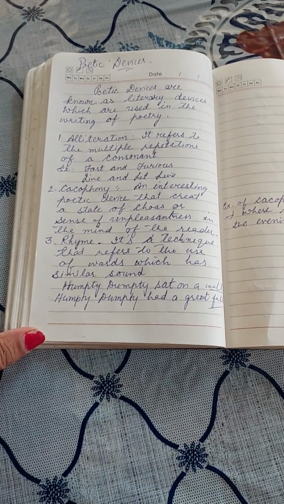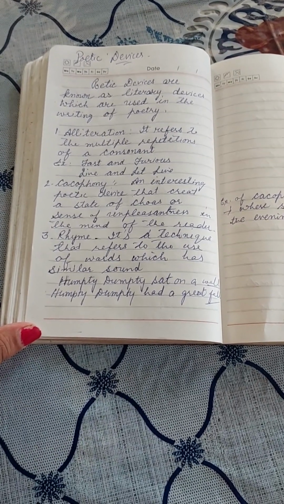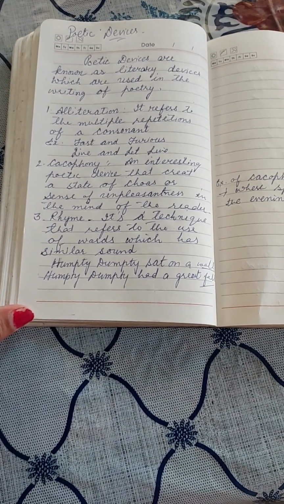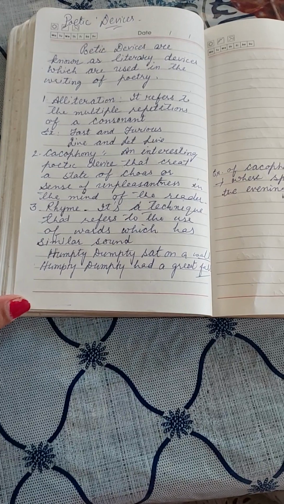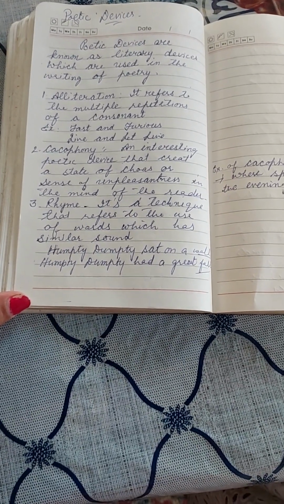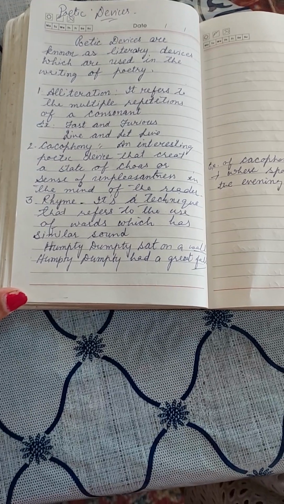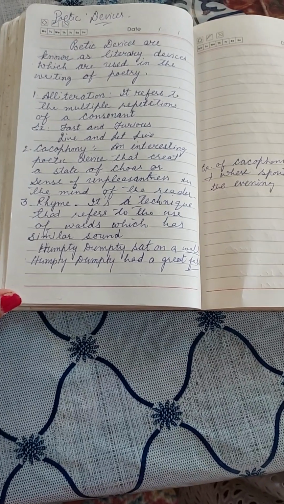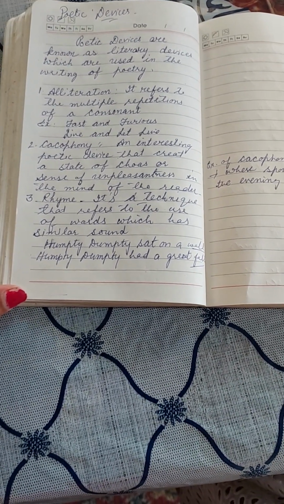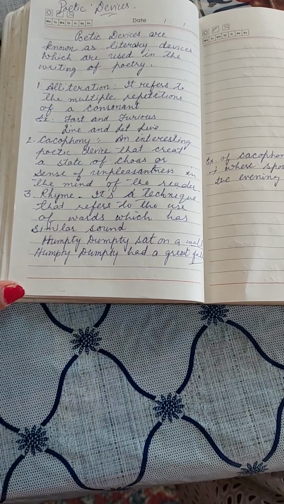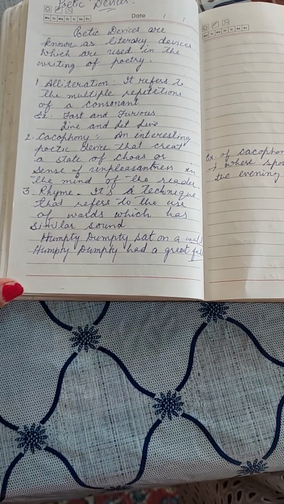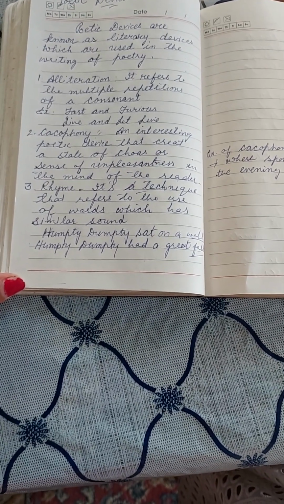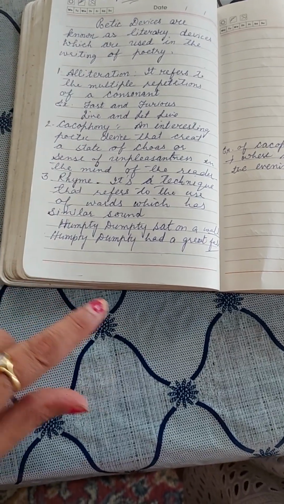Number one, alliteration. It refers to the multiple repetition of a consonant. Here is an example: fast and furious. Everybody knows that. If you want to know about the consonants, you can go to my previous videos. Here f is a consonant. In fast and furious, f is repeated in one line, so it is alliteration. Live and let live, in this line L is repeated consecutively.